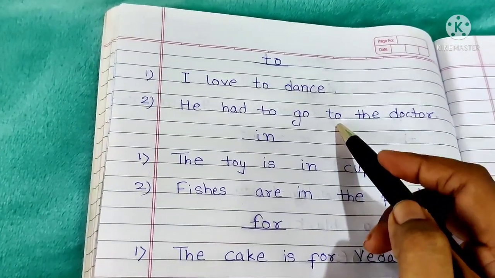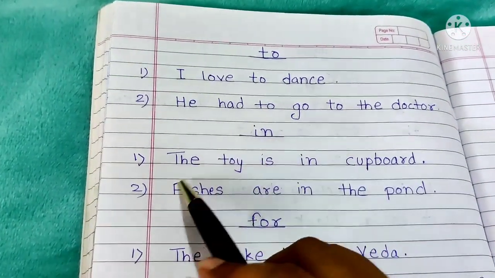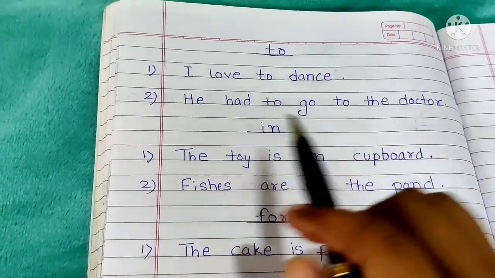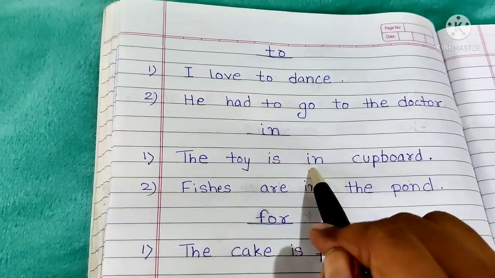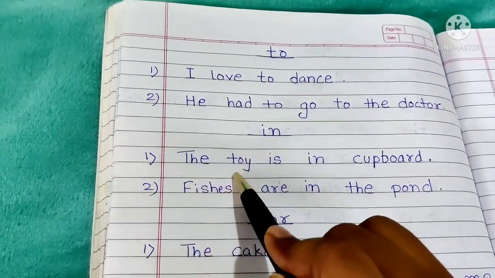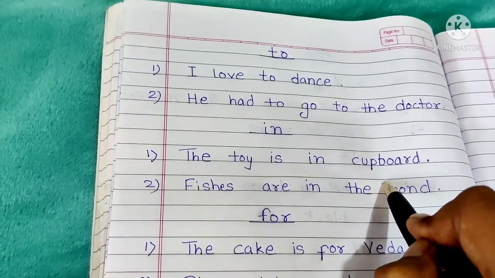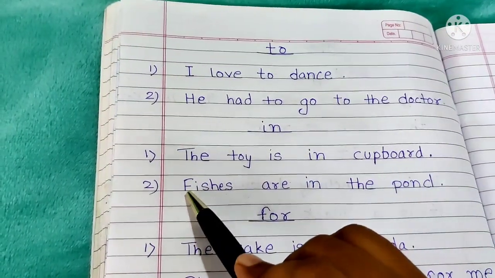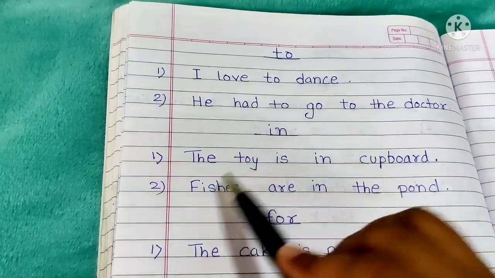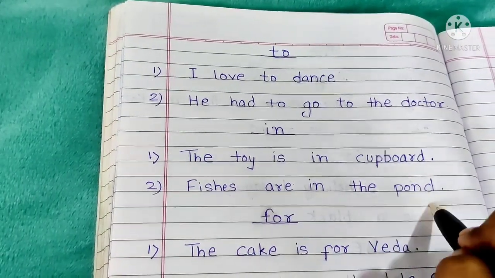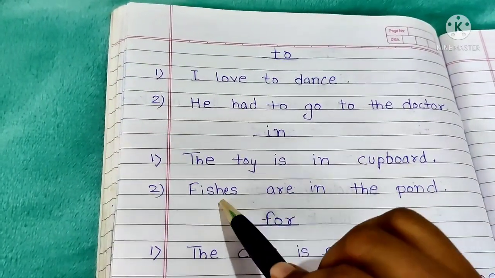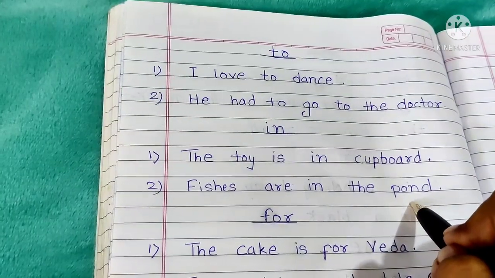Now let's check for the sight word in. Can you see in in the first sentence? Yes, it's over here. The toy is in the cupboard. Now look at the second sentence. Can you see the sight word in over here? Yes, it's here. Fishes are in the pond.